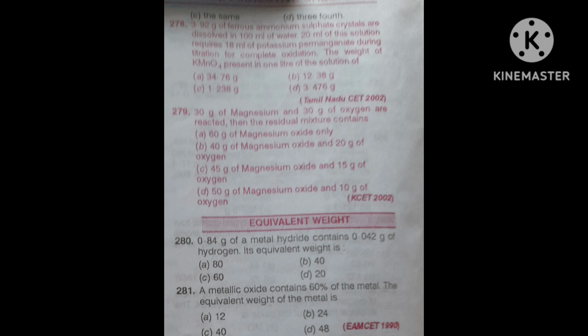And if it is an oxide, then how much metal reacted with 8 gram of oxygen. Remember this. In this case you got 12, so 12 is the correct option, option 1. This question was asked in the EAMCET exam.